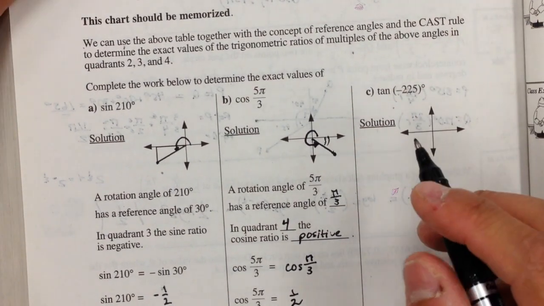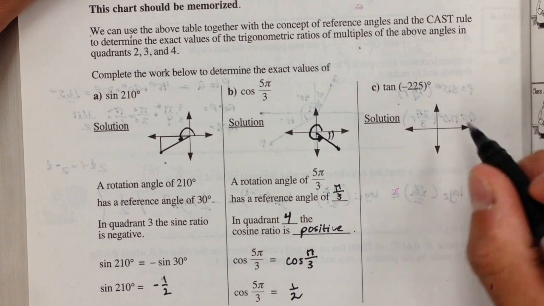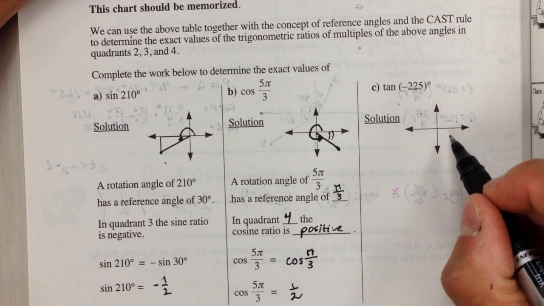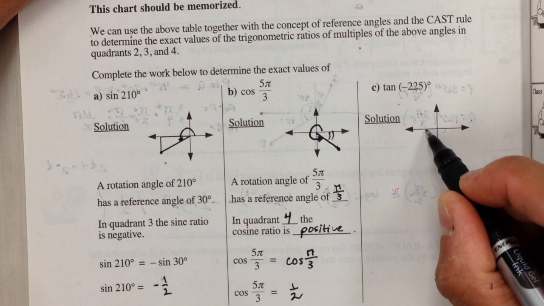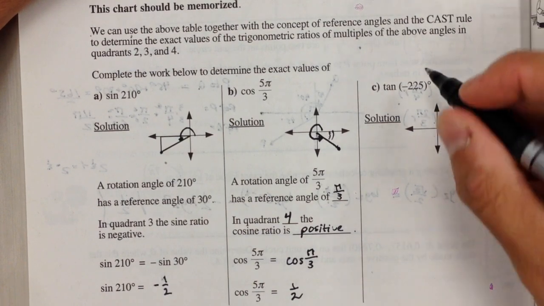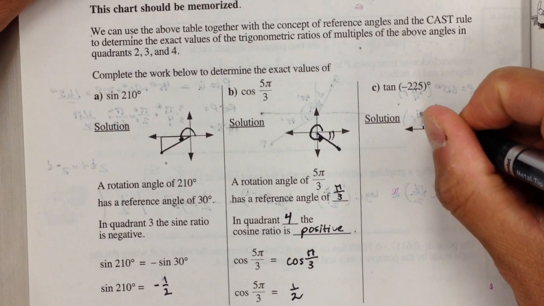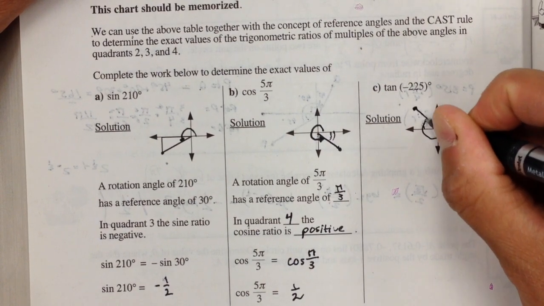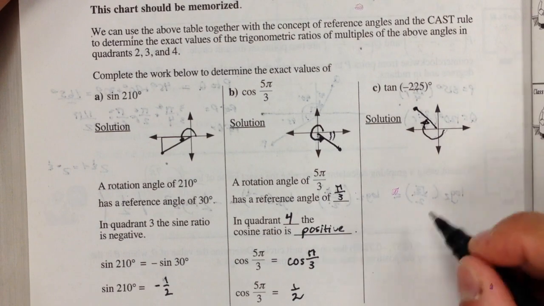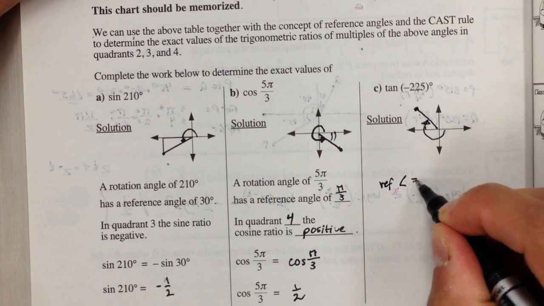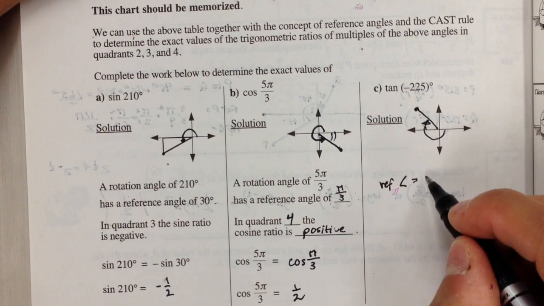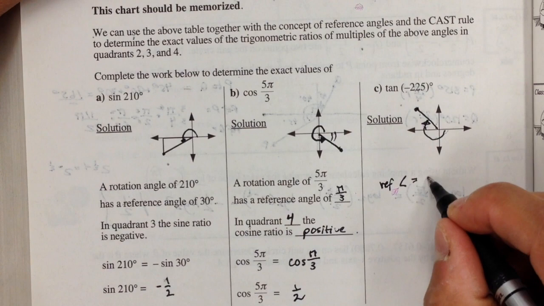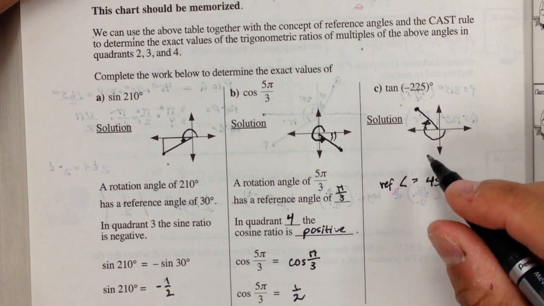In this part C, we're starting basically from scratch. I have negative 225 degrees, and so I'm rotating to negative 225 degrees. So if I go 90 in this direction plus 180 in this direction, not quite 270, I'm ending somewhere around here. My reference angle is equal to 225 minus 180 degrees, which would be 45 degrees.